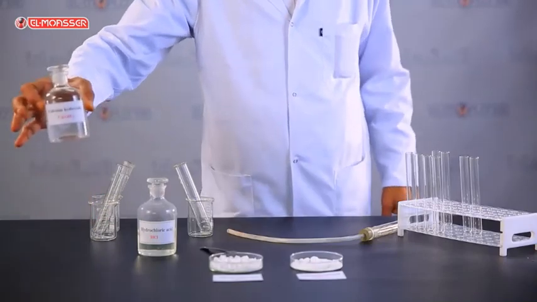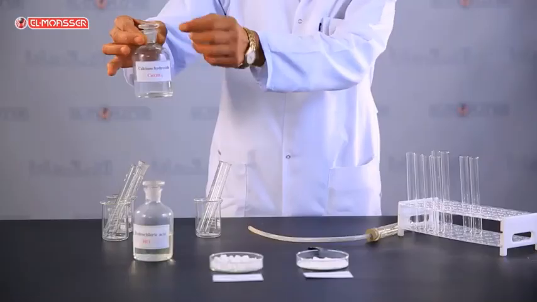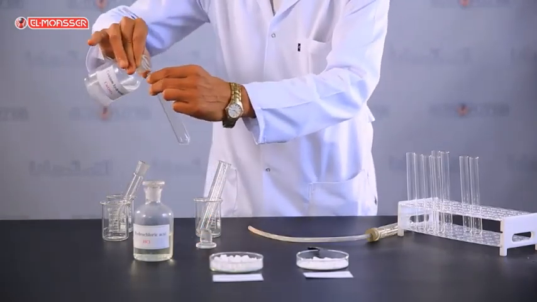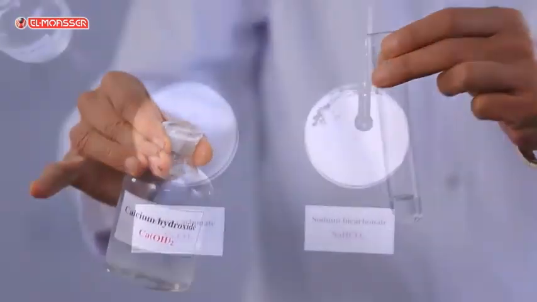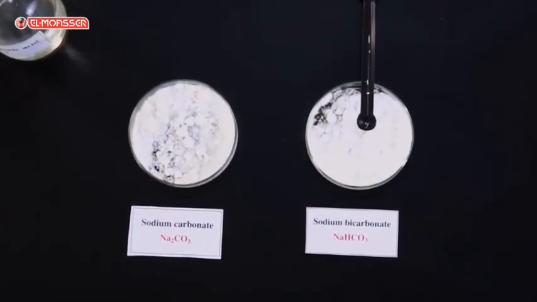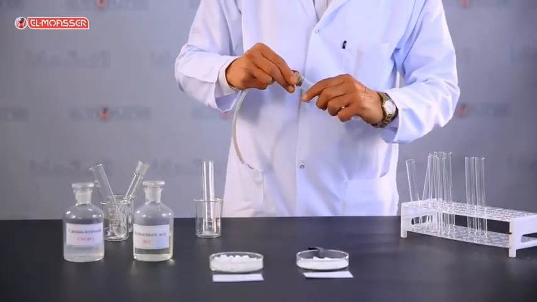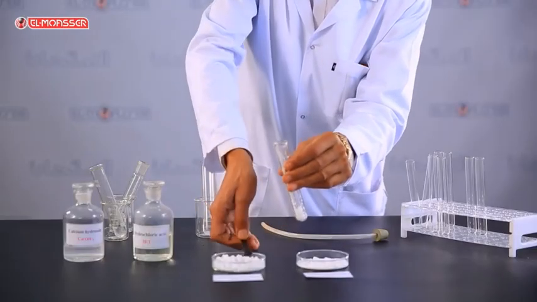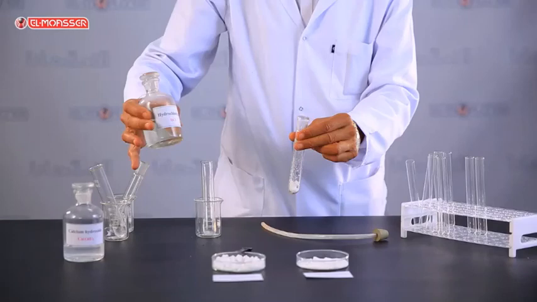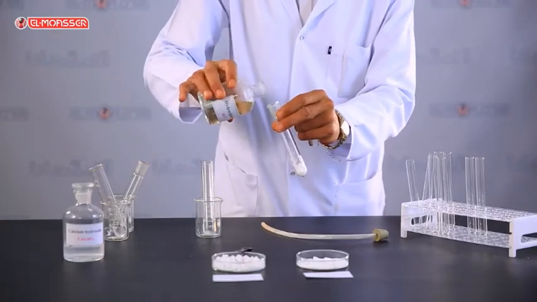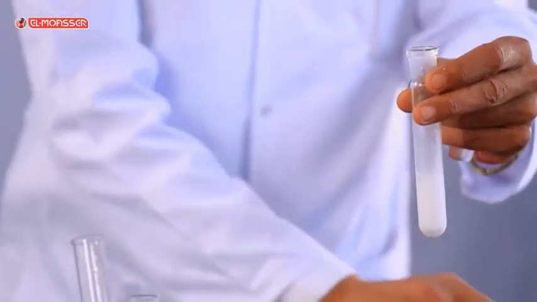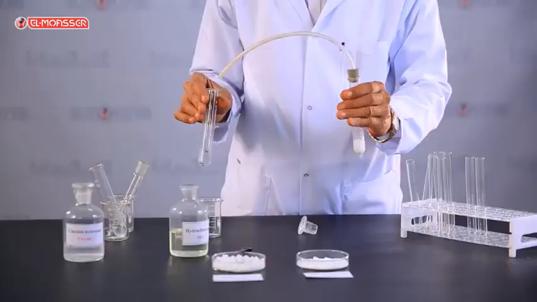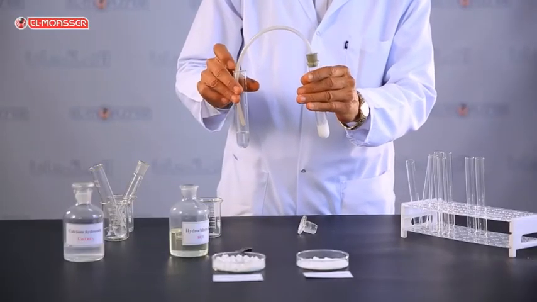Calcium hydroxide, which is known as clear lime water, is used to detect the presence of carbon dioxide gas produced from the reaction of sodium carbonate or sodium bicarbonate salts with diluted hydrochloric acid, by passing the gas through clear lime water.